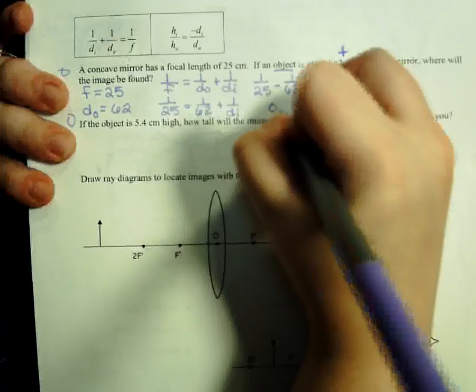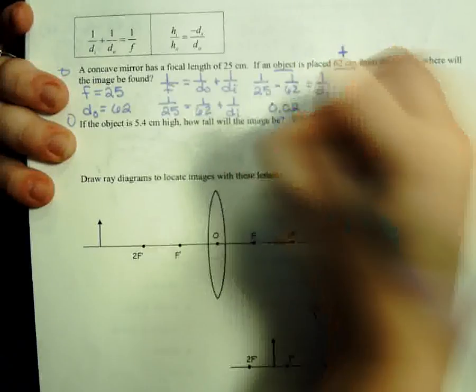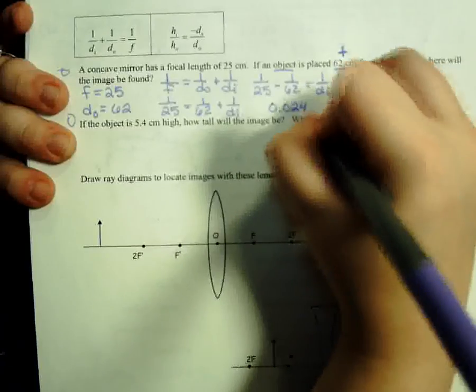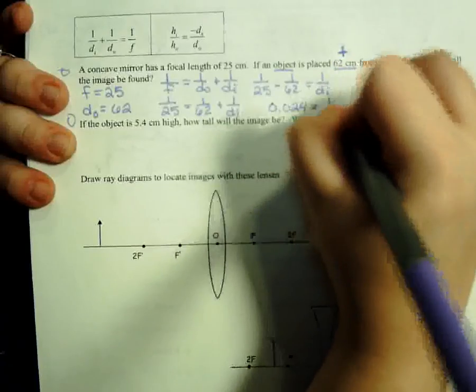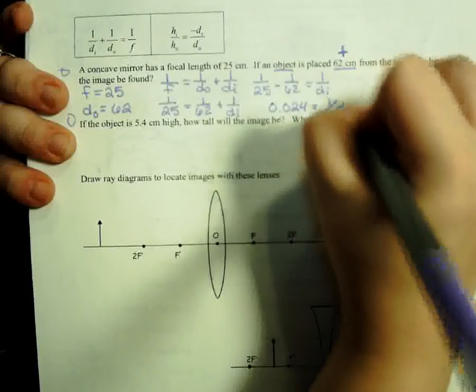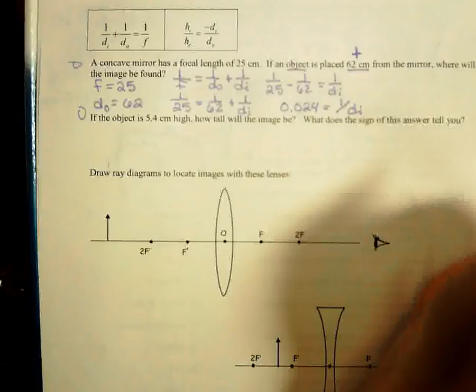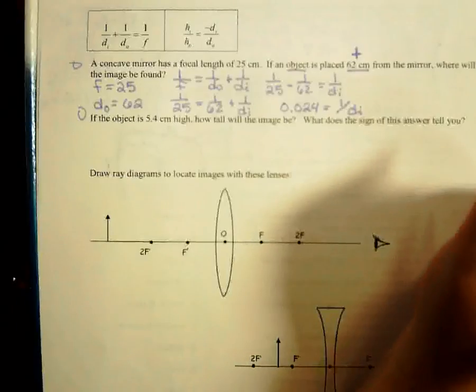So I'm getting 0.02, we'll round to 4. Not my final answer, guys. Your final answer is never going to be a tiny, tiny decimal number. It's just not.